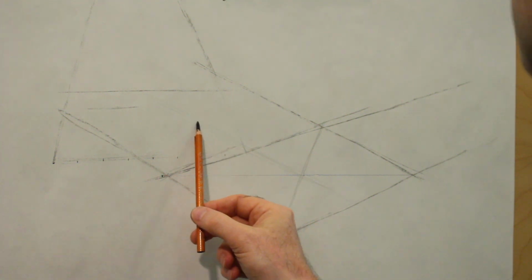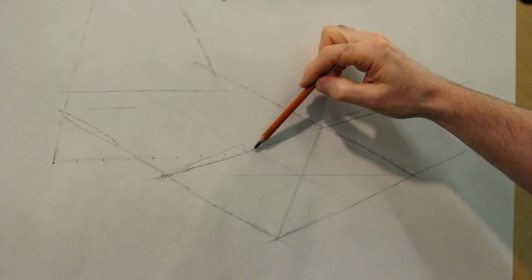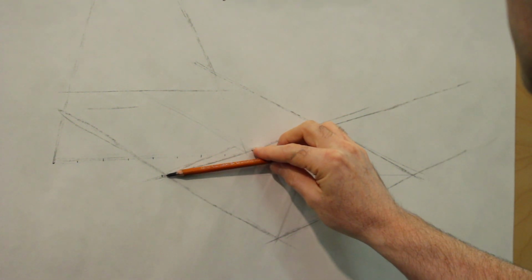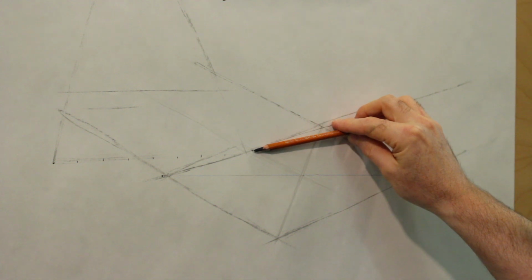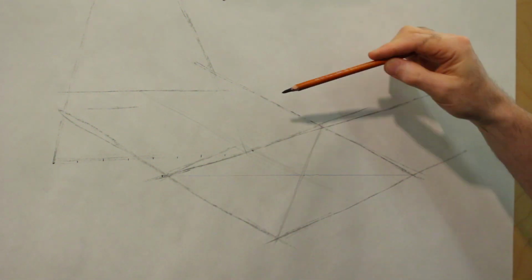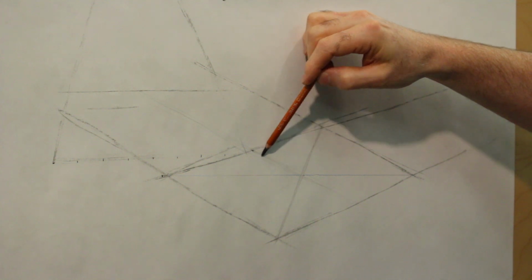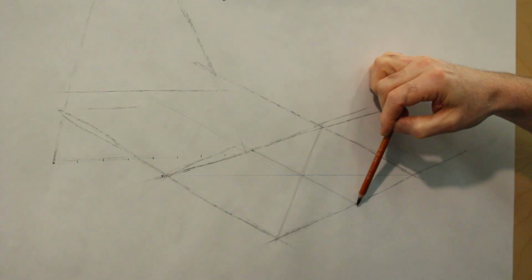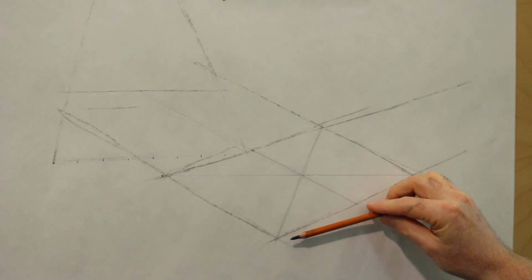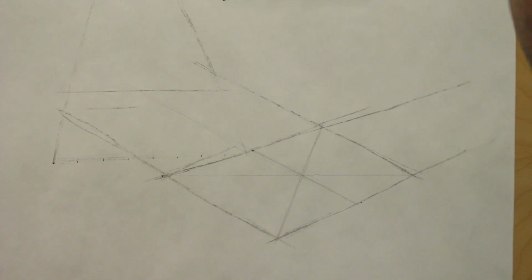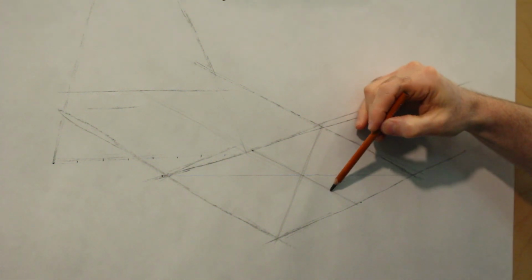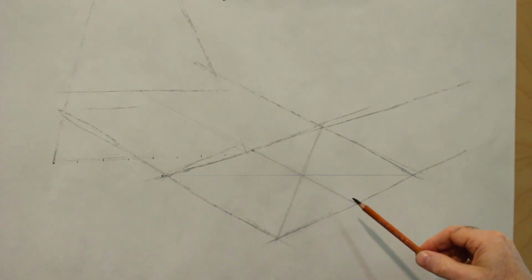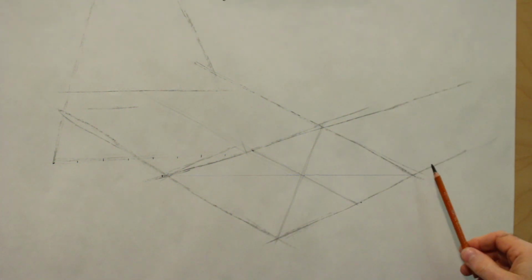I think it's that one. Compare. Yep, the front one should be bigger. Okay, we're on the right track. So we just divided our box in half this way.